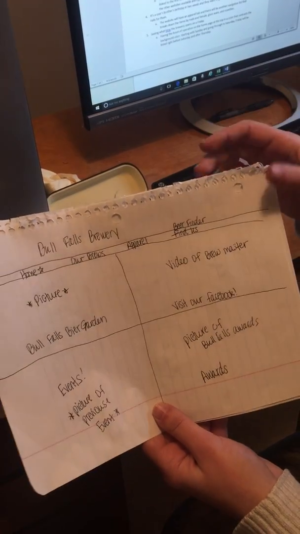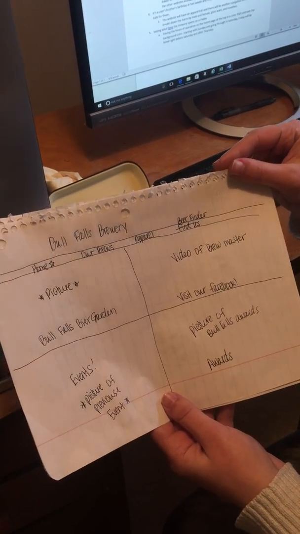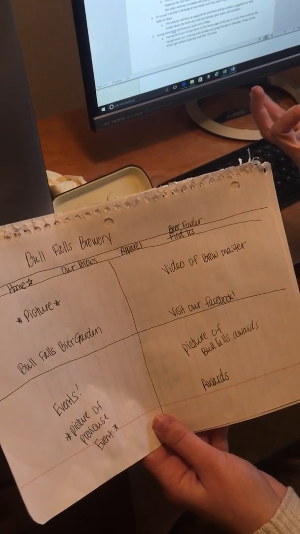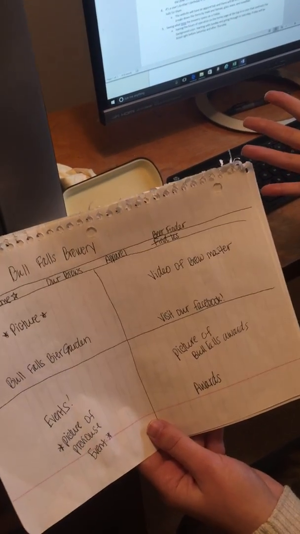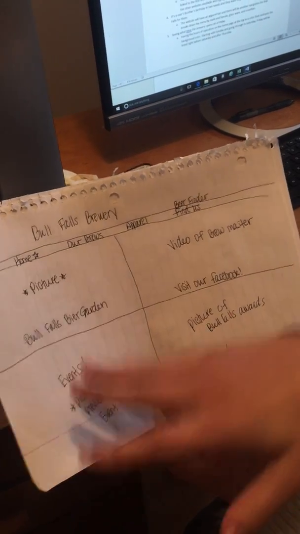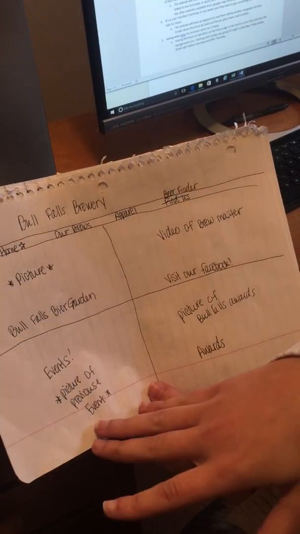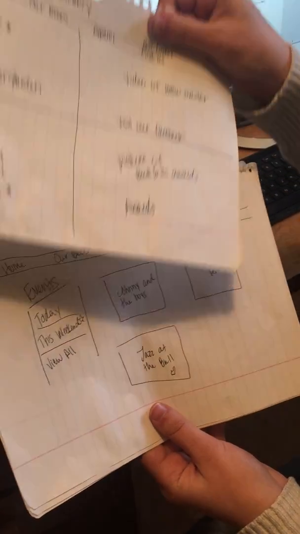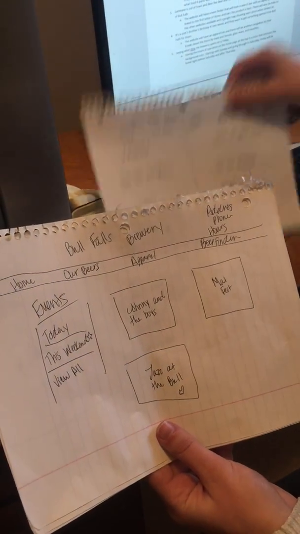My first scenario is the user wants to see what events are happening in April, so they'd come to the home page, and if that was their goal, they would see the events right there. They wouldn't have to scroll. So they click on events, and that would take them to the events page.